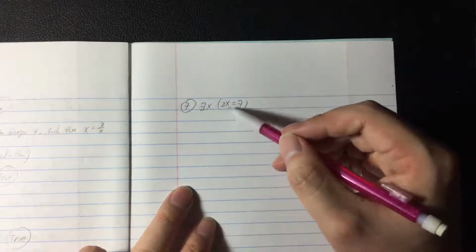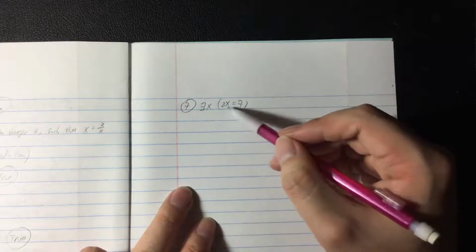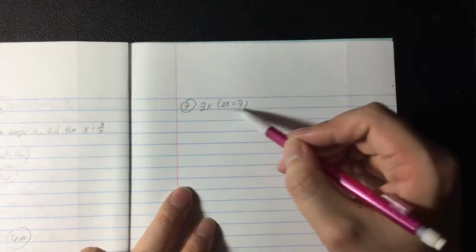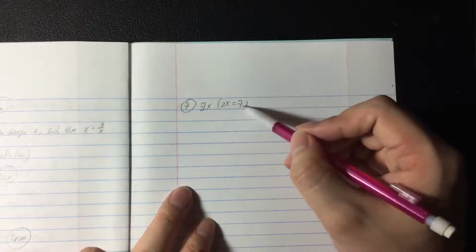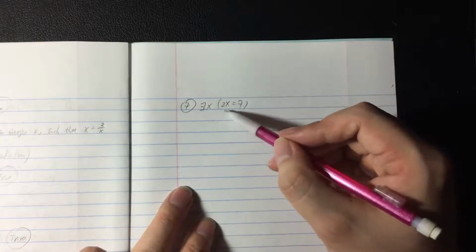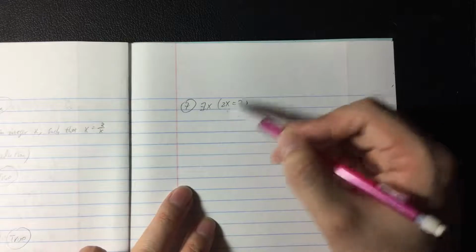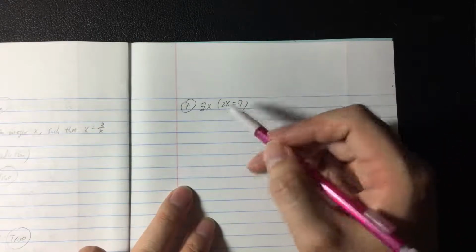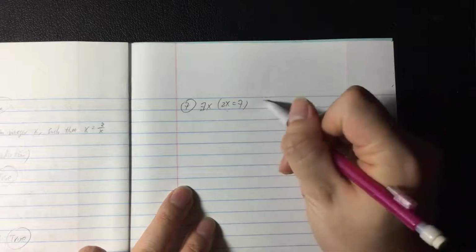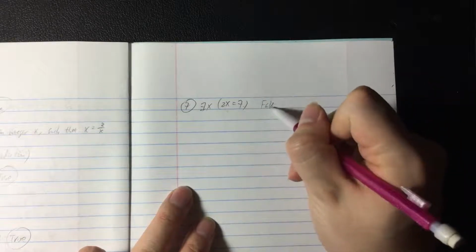If I plug in 1, I get 2 here. 2 is not 7. If I plug in 2, I get 4. 4 is not 7. If I plug in 3, I get 6. 6 is not 7. If I plug in 4, I get 8. 8 is not 7. It looks like it never reaches 7. 2 times any integer can never be 7. So it looks like the statement is false.